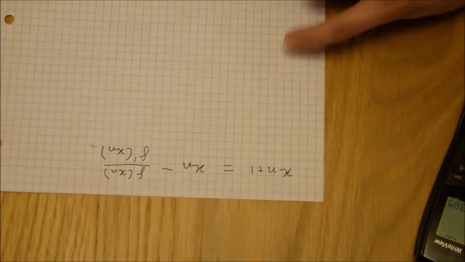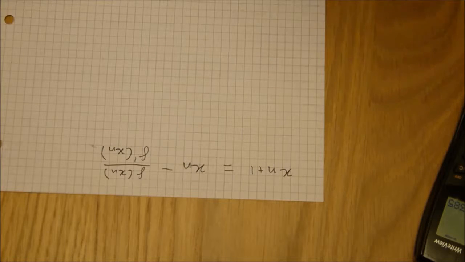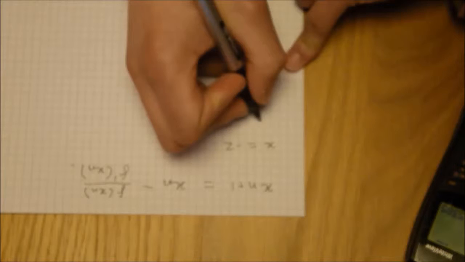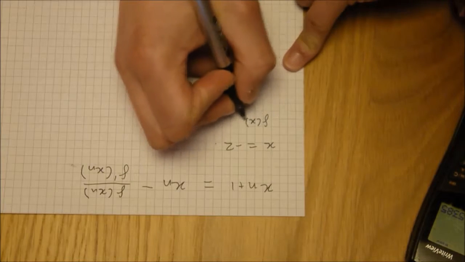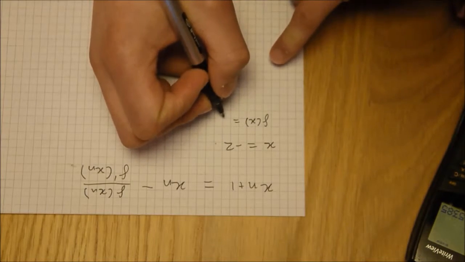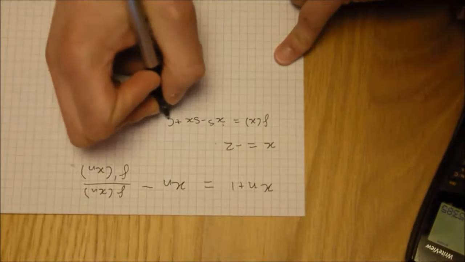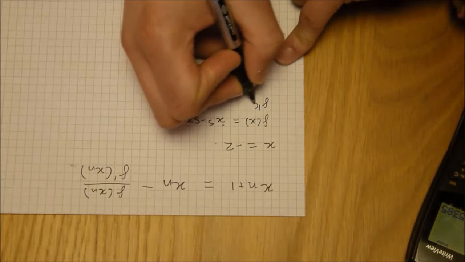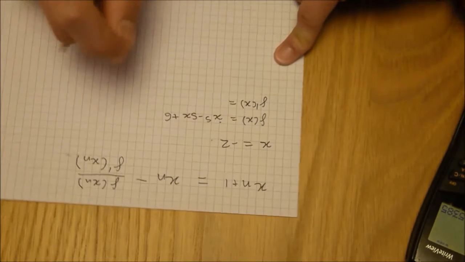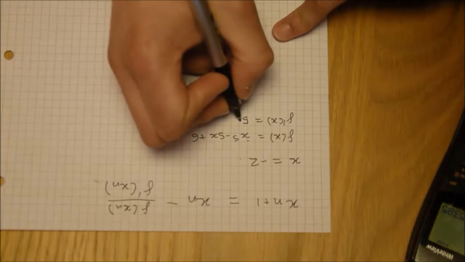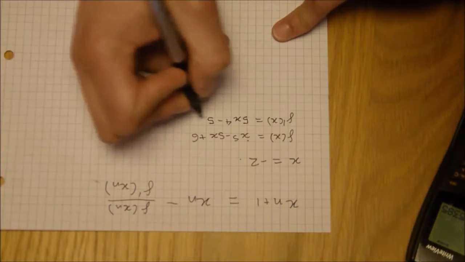The question will say that we'll need to use Newton Raphson, and they'll give us a value. But in this case, we're going to pick x equals -2 to start off with. Now, to quickly write out the formula again, f of x equals x to the 5 minus 5x plus 6, and f dash x is obviously going to be the first differential. So if you want to stop the video and quickly practice your differentiation skills, go ahead. It's 5x to the 4 minus 5.